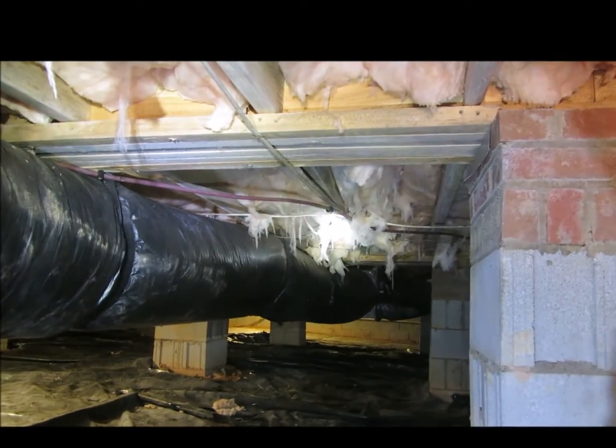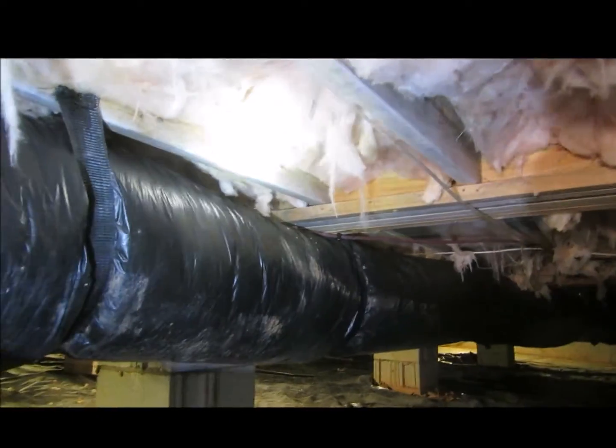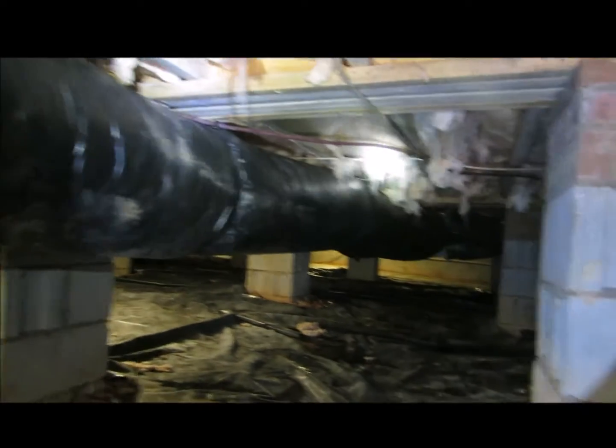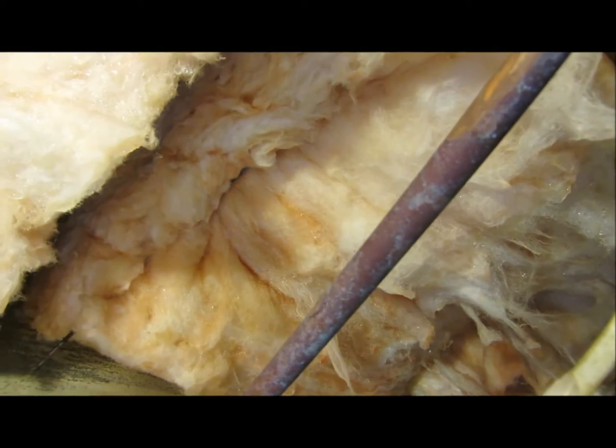the crawl space so that a dew point will occur on the insulation, and that's why the insulation starts to fall down. And as that insulation gets wet, then it transfers the moisture to the wood and causes mold to grow. Here's an example of where the insulation is reaching dew point and water is actually forming on the insulation. It's transferring that moisture into the wood and causing mold to grow.